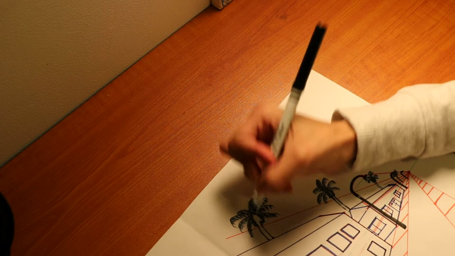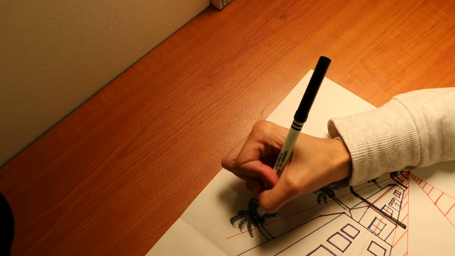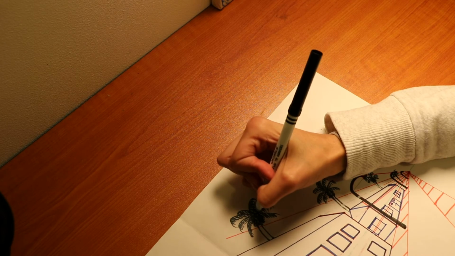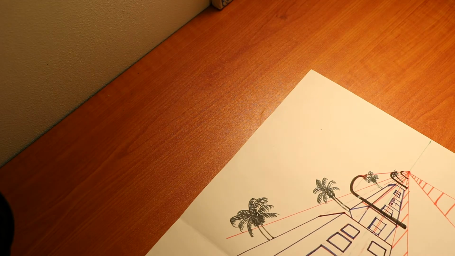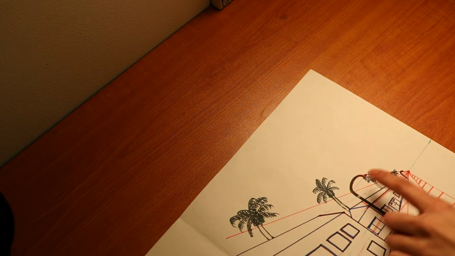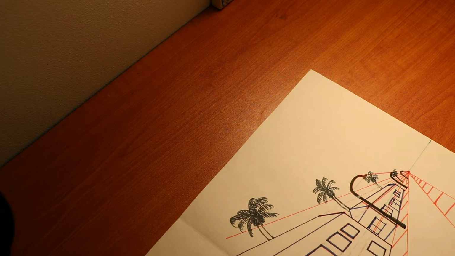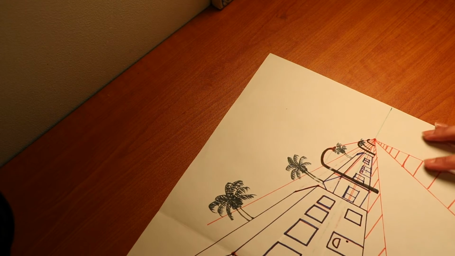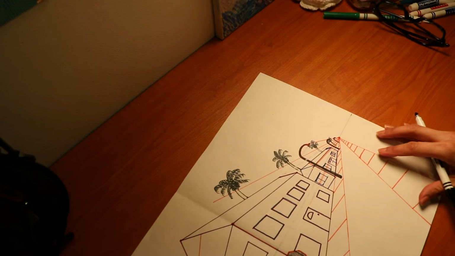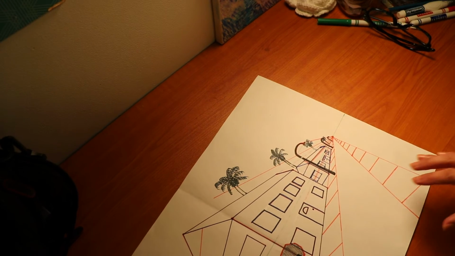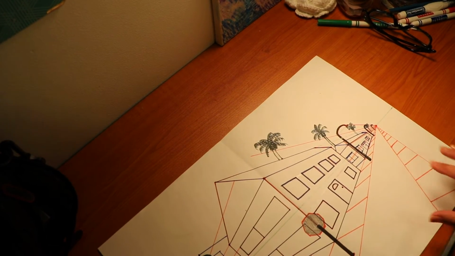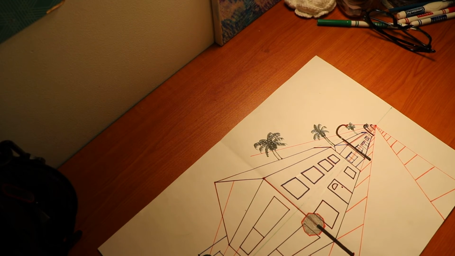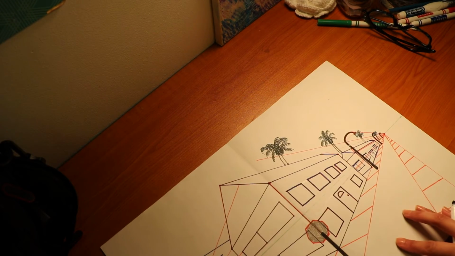And then I'm gonna color this part in. Okay, now we have 1, 2, 3, 4 palm trees. I think that actually looks pretty good. Zoom out a little bit so we can see it a little bit better. Yeah, I think that actually looks really nice.